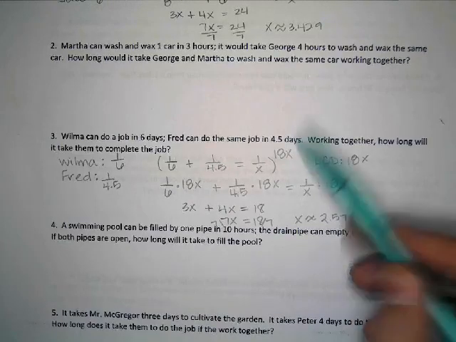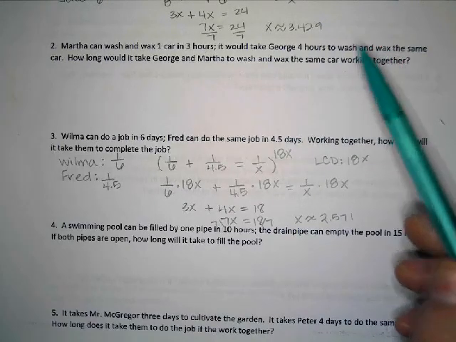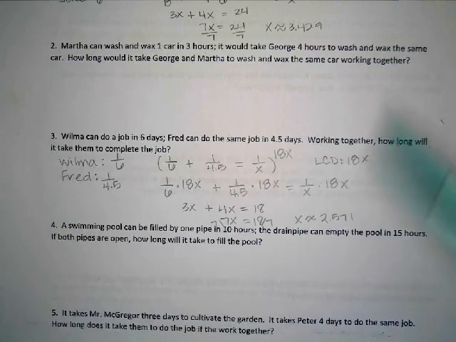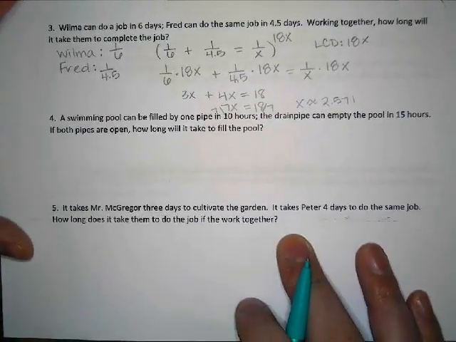Problem number 1 was in terms of minutes. I could tell because they kept talking about minutes in the problem. This one is in terms of days. 2.571 days if they work together. Okay. In the past, number 4 is another problem that students have had a hard time with.